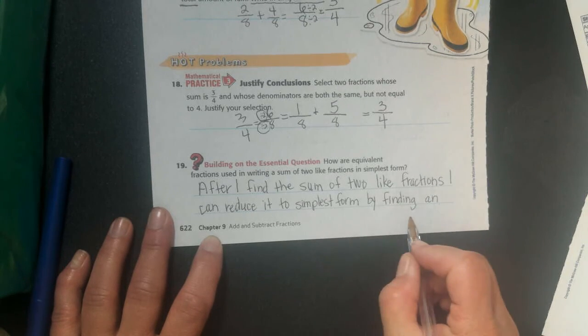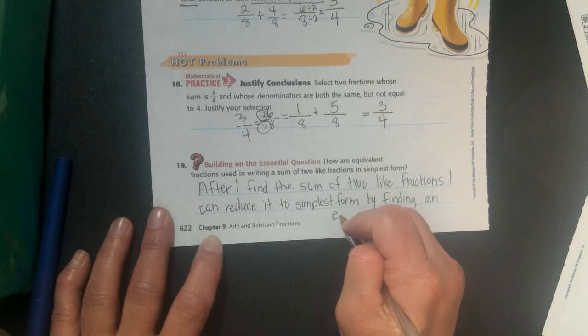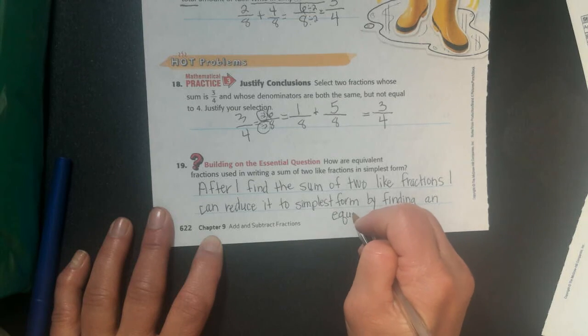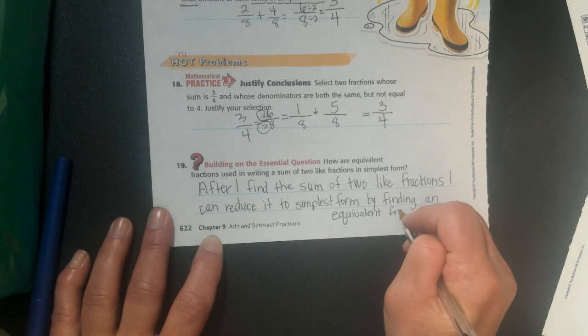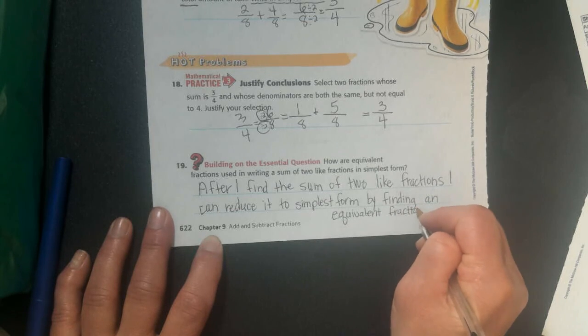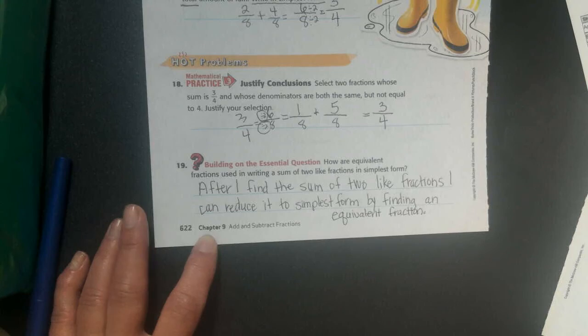I'm going to write it right here. I just have 2 more words. Equivalent fraction. Hopefully that makes sense to you guys. It makes better sense to me than the sentence the book had.